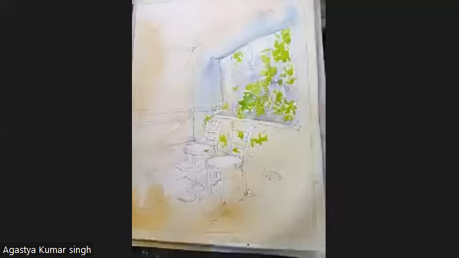So this is how we're gonna give that very, very light plants everywhere. But it's going to be detailed anyway, like later only. It's not going to be detailed now. This is how you have to give this.